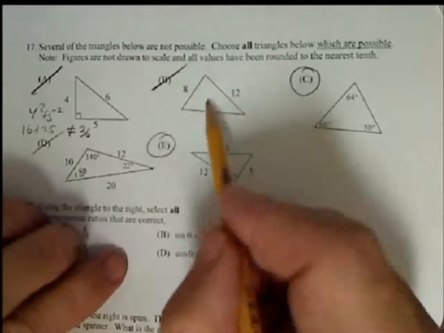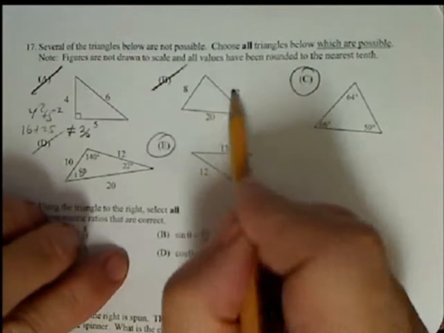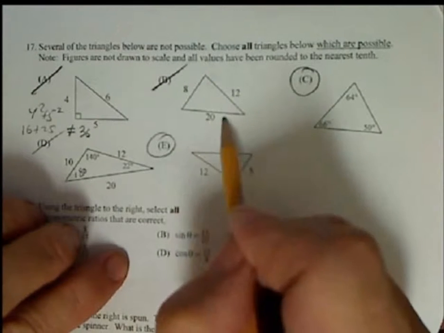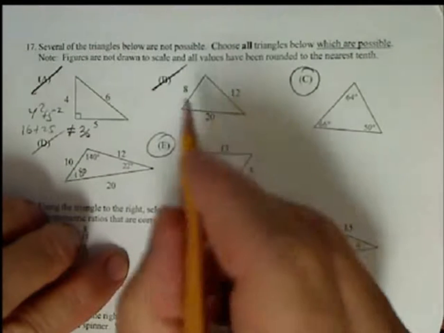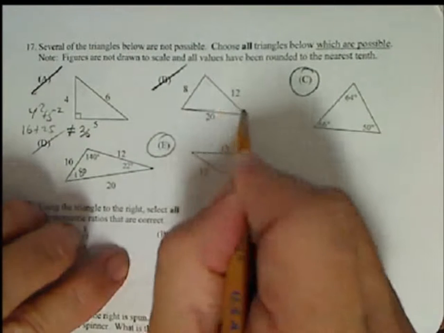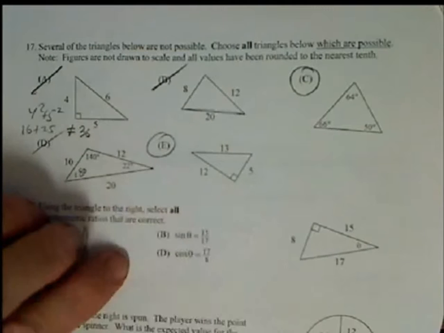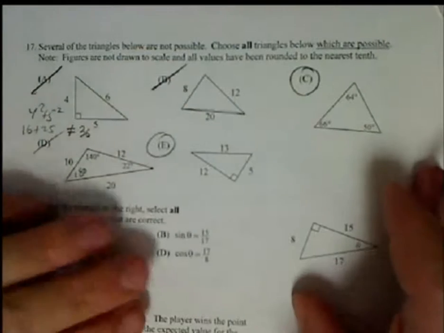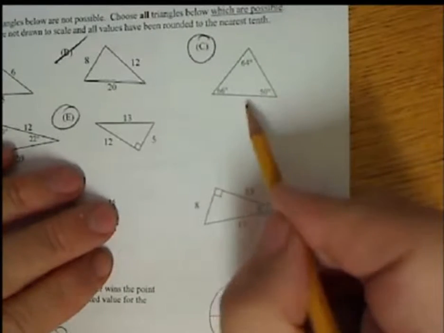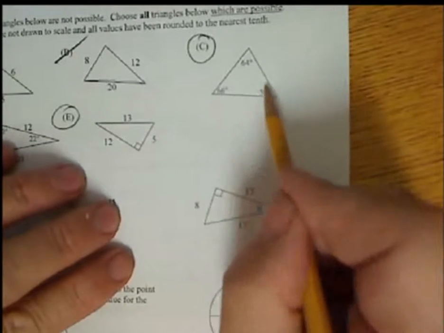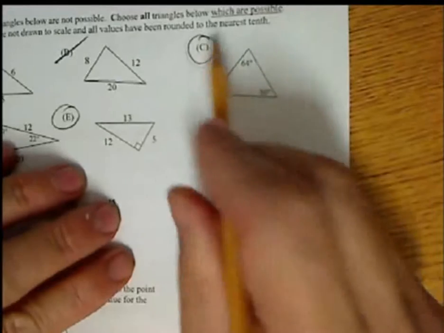For this one, the sum of the two sides of any triangle has to be bigger than the third side. So if I do 8 plus 12, that equals 20. This triangle would collapse. So that's not possible. On C, the only thing I got is my angles. Do the angles add up to 180? They do. So C is a possible one.